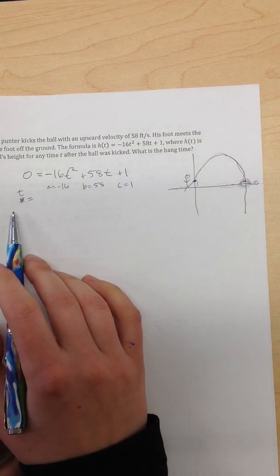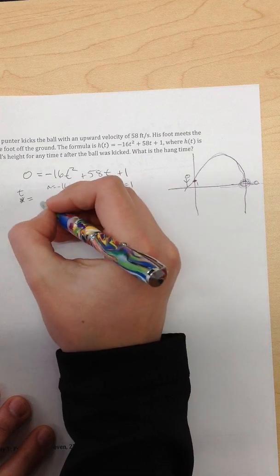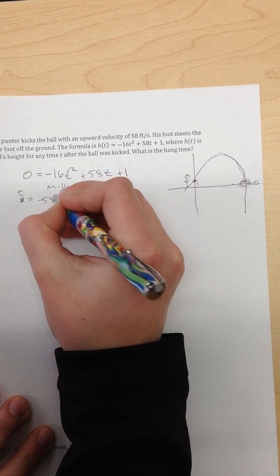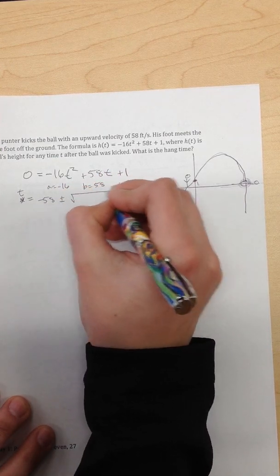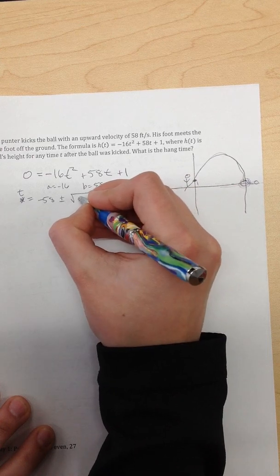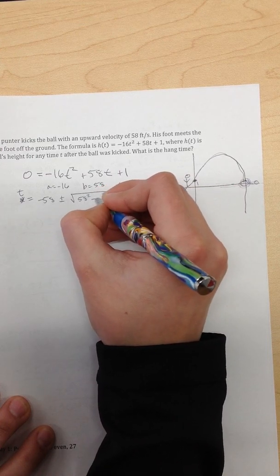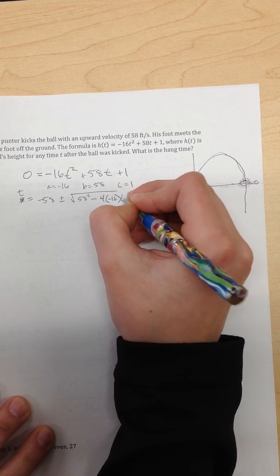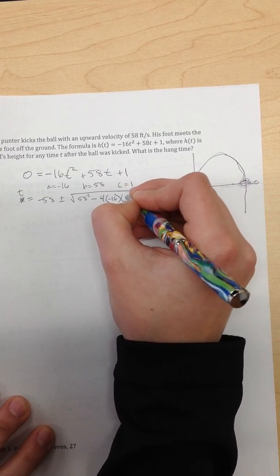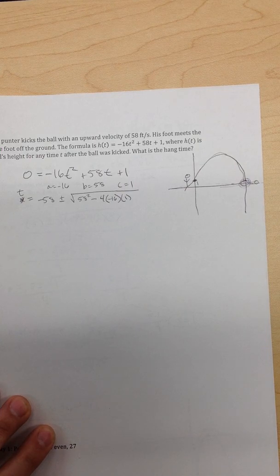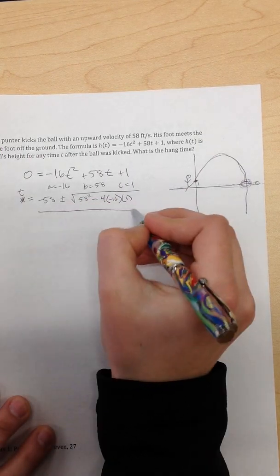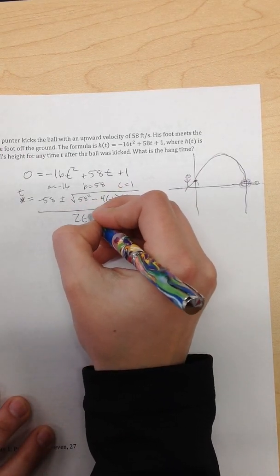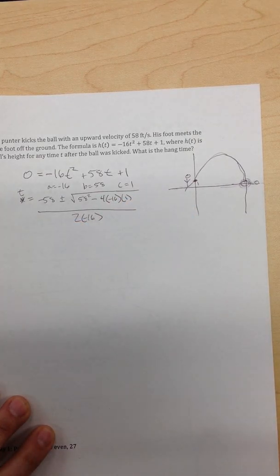Okay, so our t is equal to negative b, so negative 58, plus or minus square root of 58 squared, minus 4 times our a, which is negative 16, times our c, which is 1. And then that is over 2 times our a value, which is negative 16.